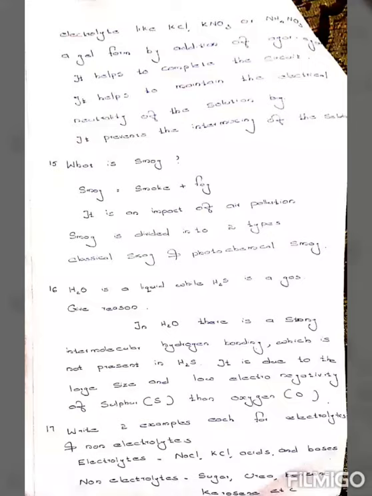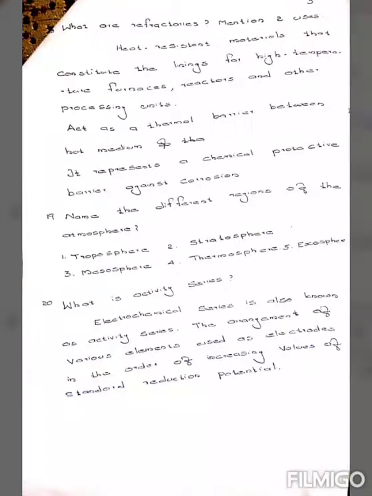Next question, write two examples each for electrolytes and non-electrolytes. Electrolytes, sodium chloride, potassium chloride, acids, etc. Non-electrolytes, sugar, urea, benzene, kerosene, etc. What are refractories? Mention two uses. Answer. Heat resistant materials that constitute the lining for high temperature furnaces, reactors and other processing units. Uses. Act as a thermal barrier between hot media. It represents a chemical protective barrier against corrosion.